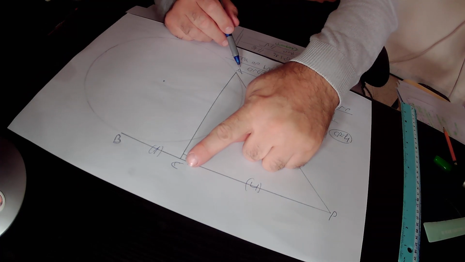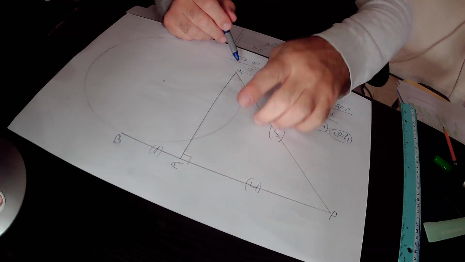This is the missing side AC, which equals 3 units in length.